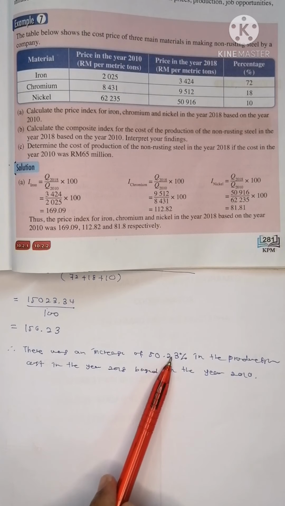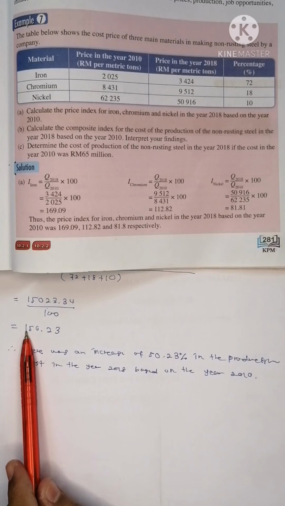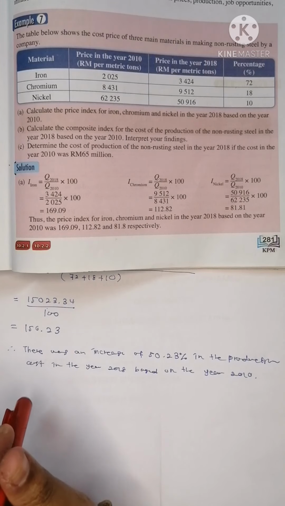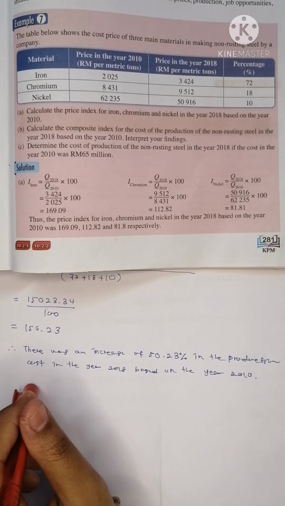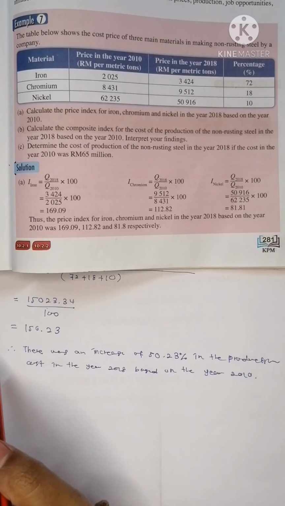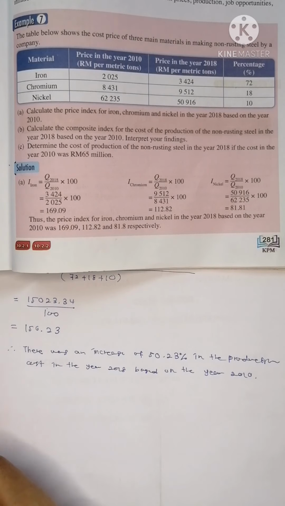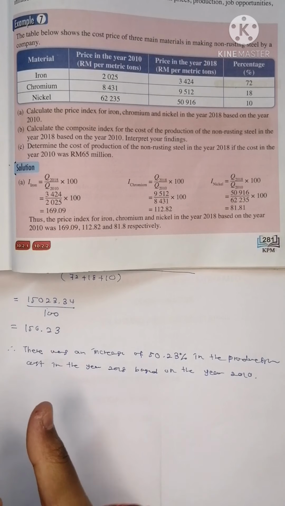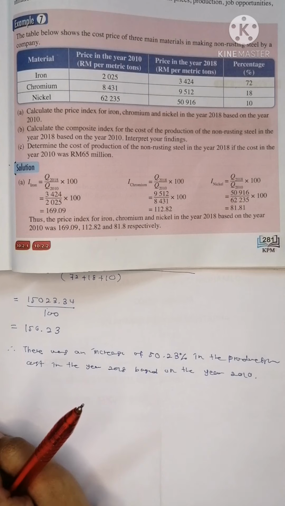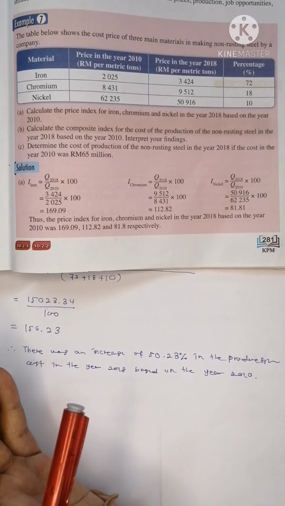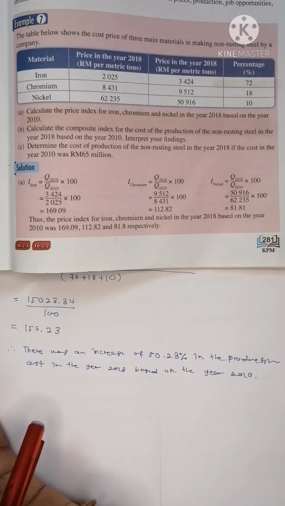Why 50.23%? Why is it not 150.23%? Because it is like this. It means that in 2010, for example, contoh sebagai contoh, pada 2010, harga sesuatu barang tu adalah sebanyak RM5, and then pada tahun 2018 harga barang tak berubah, it's still RM5.